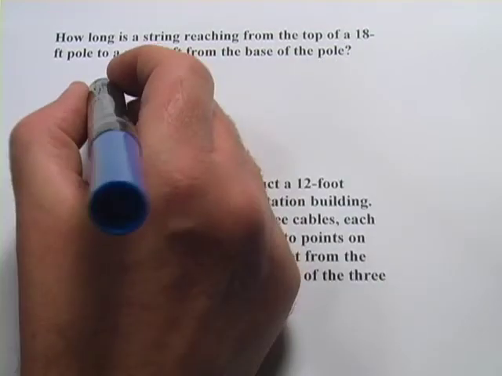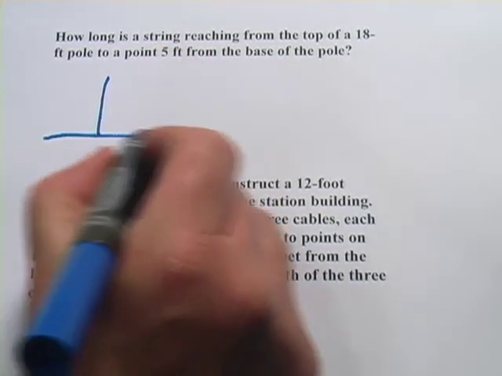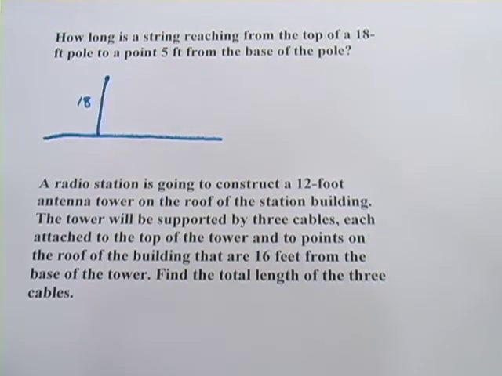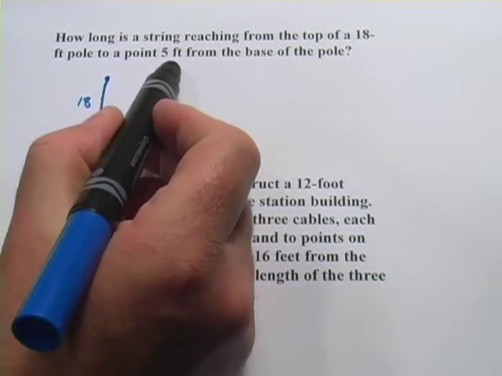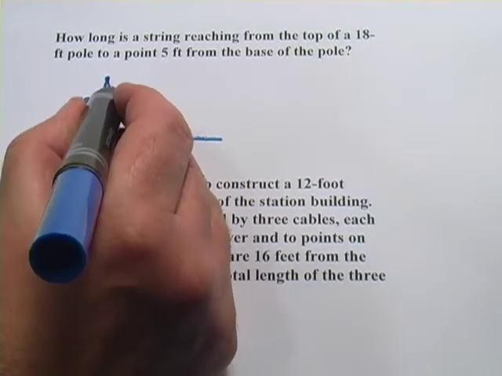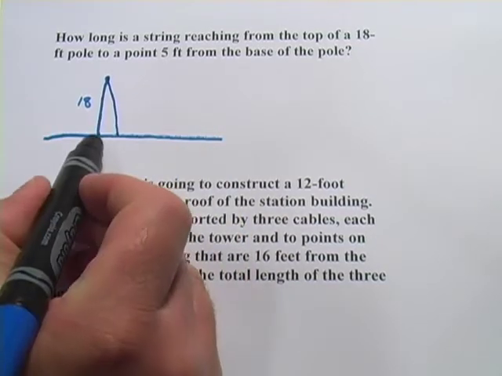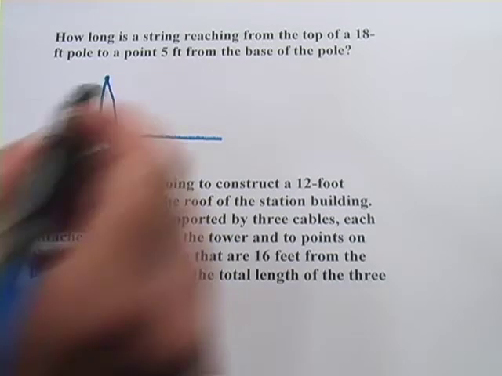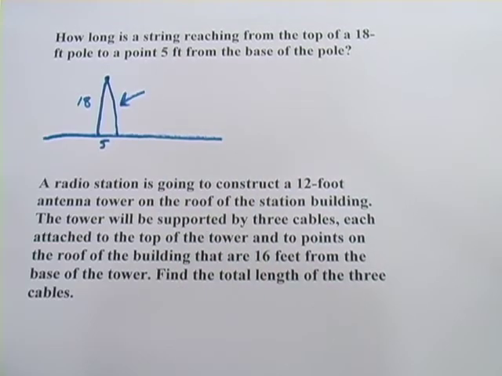So we have an 18-foot pole. Let's just draw that. And here's the ground. So there's my pole. This is 18 feet. And now we've got a string that reaches from the top of that to a point 5 feet from the base of the pole. So maybe something like that. And this distance here is going to be 5 feet. And what we want to know is this side right here.